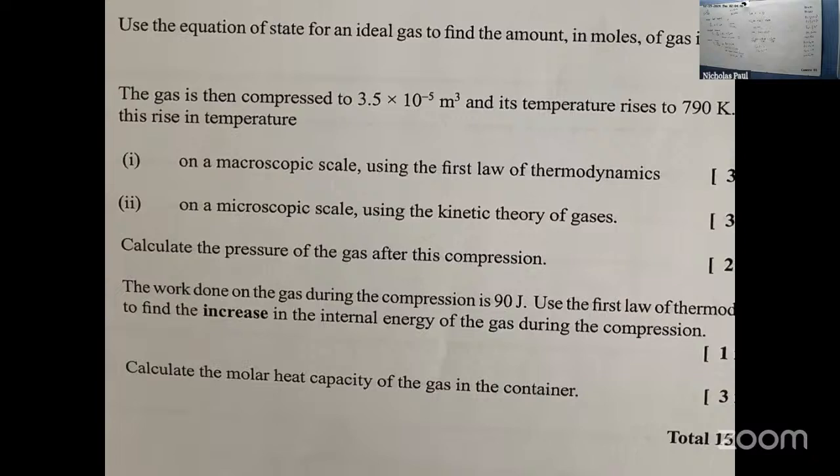Yeah, Vanessa. In terms of kinetic theory, the way the particles behave. Real simple, they compress the gas. What's happening to the particles? Because they collide more, right? And if they collide more, pressure will go up. And if pressure goes up, temperature goes up. That's okay? That's on a microscopic scale.